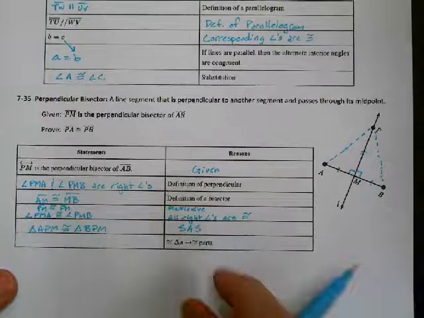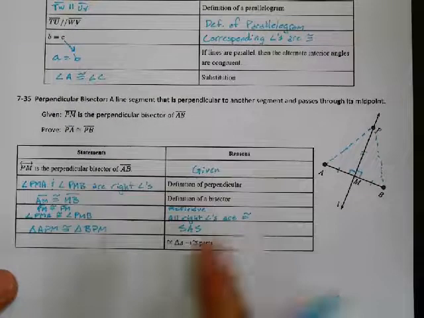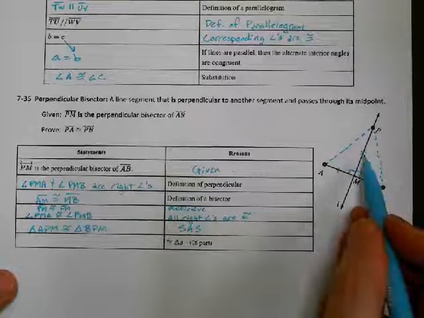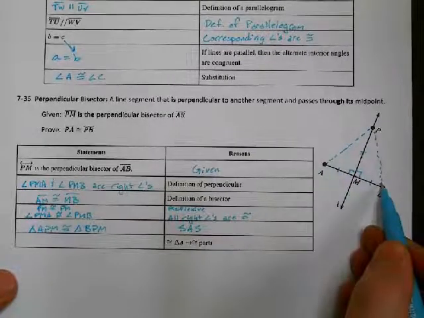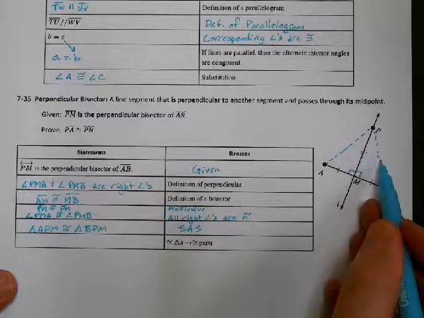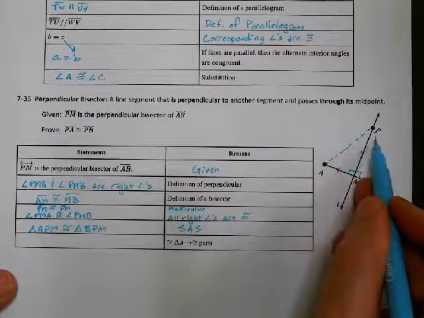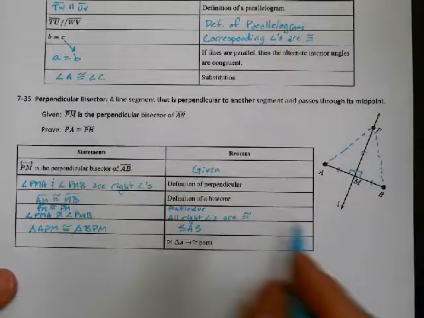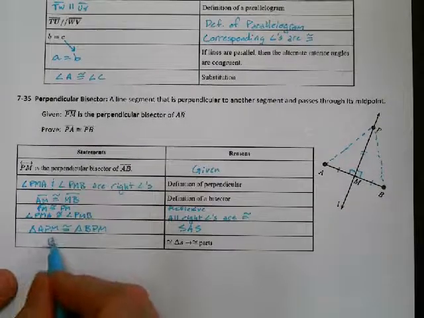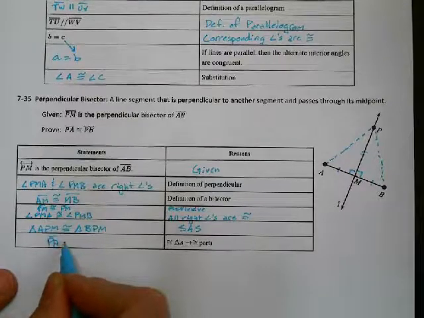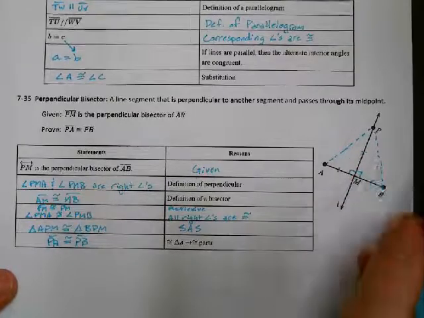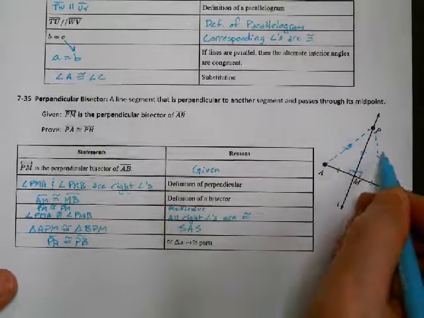So since those two triangles are congruent, all the corresponding parts are now congruent. We proved these three parts. Well, this angle has to now be congruent to this angle, this side has to be congruent to this side, and this angle has to be congruent to this angle, because we just proved the triangles are congruent. So we're going to now say that PA is congruent to PB, because we just proved these two triangles are congruent. We're proving that this is now congruent to that.